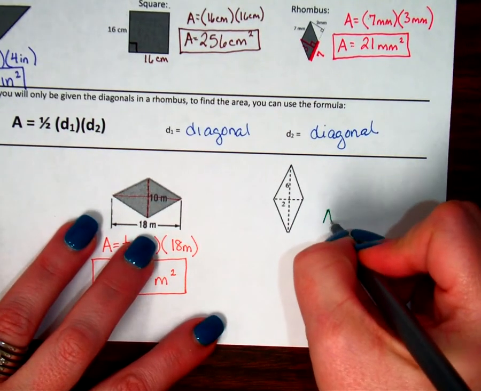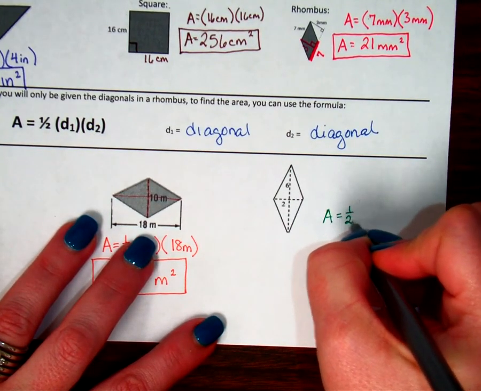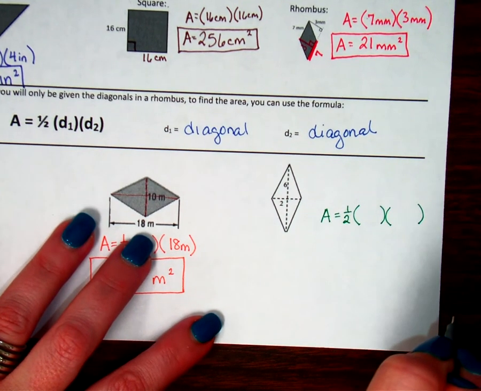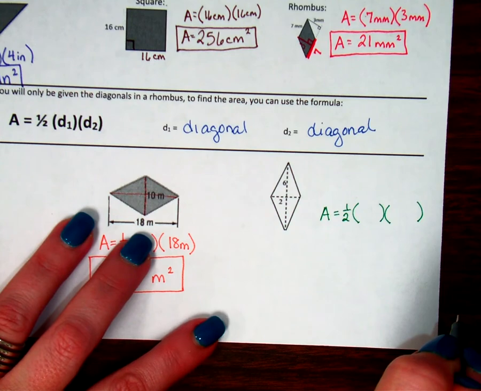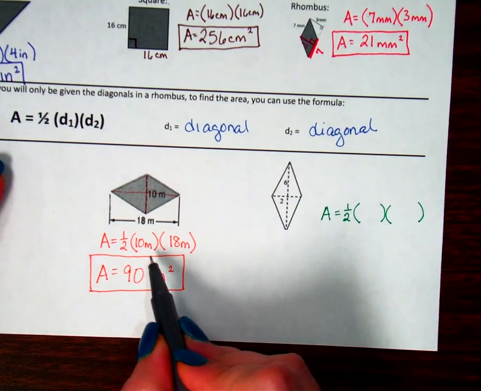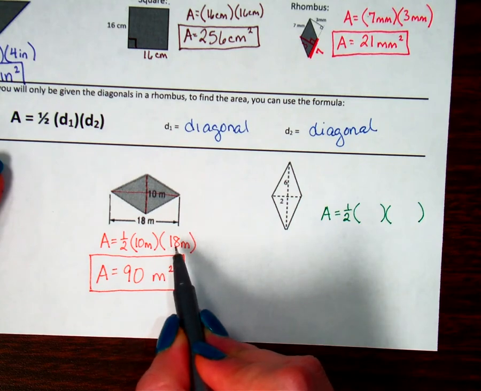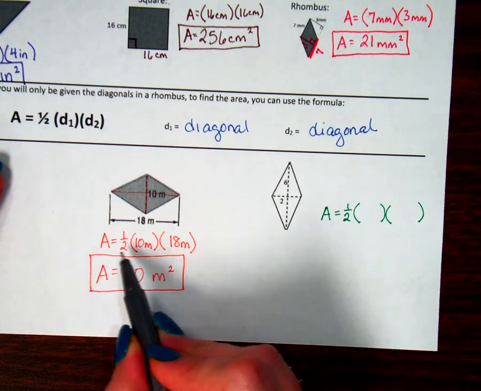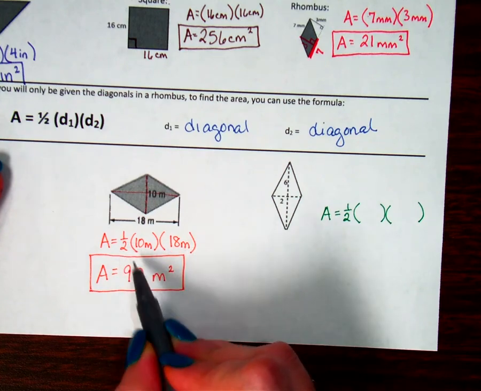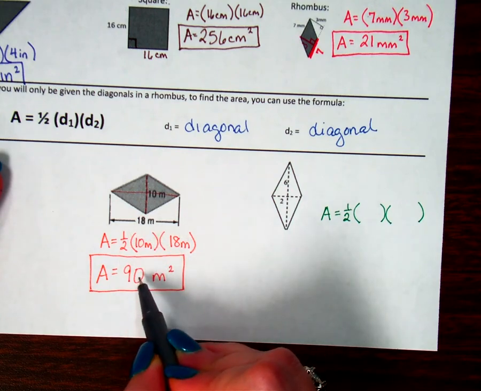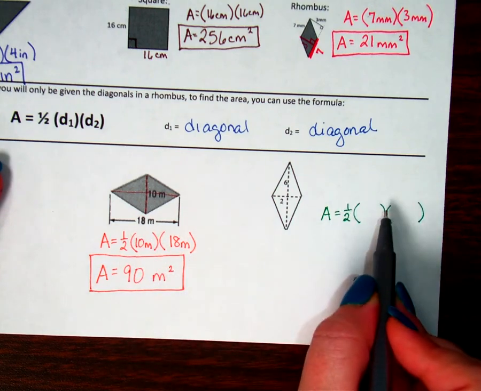So when I look at this one and I do area equals 1/2 diagonal 1 times diagonal 2, it doesn't matter which one you call diagonal 1 and which one you call diagonal 2, because you're just multiplying them together, right? If I came over here and I did 18 times 10, if I switched them, I would still get the same answer. 18 times 10 is still 180, multiplied by half is still 90. Or half of 18 would be 9, and 9 times 10 is 90. So the order you put your diagonals doesn't matter.